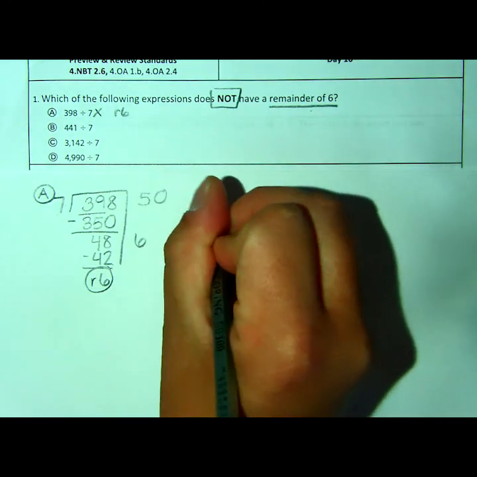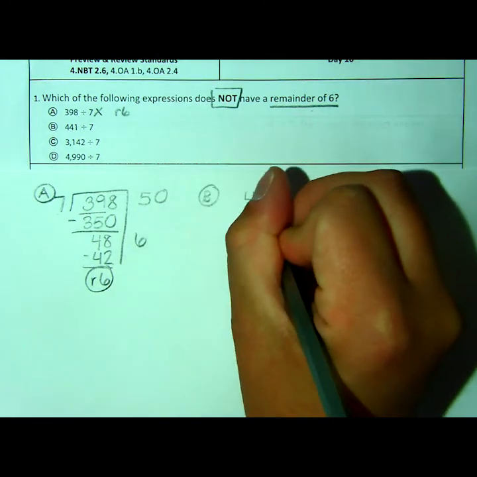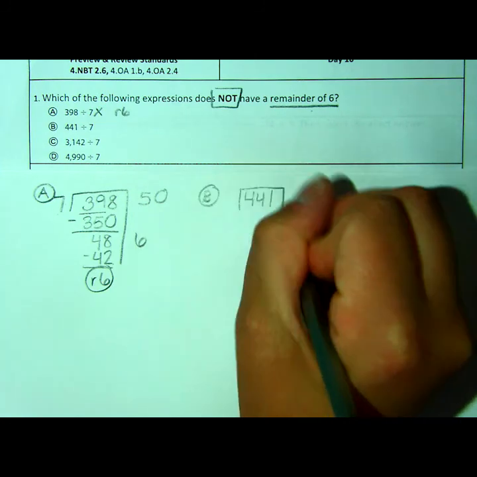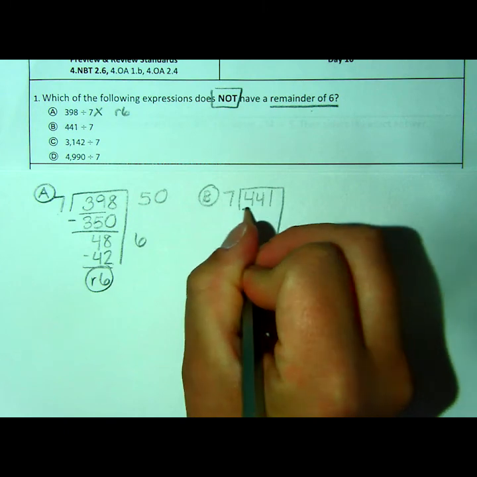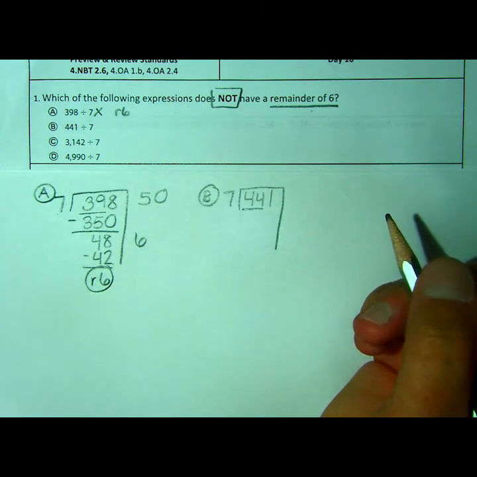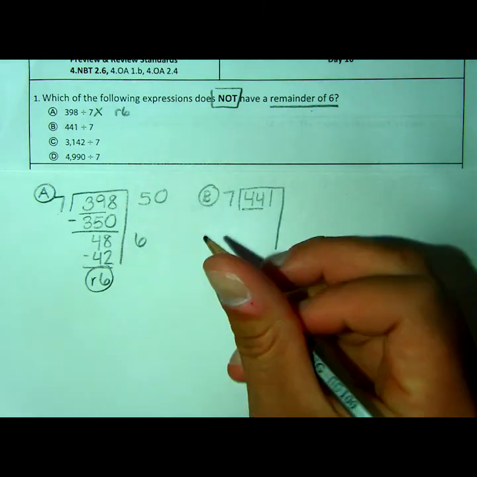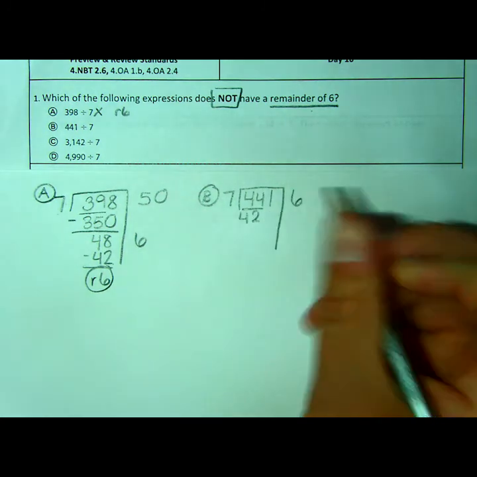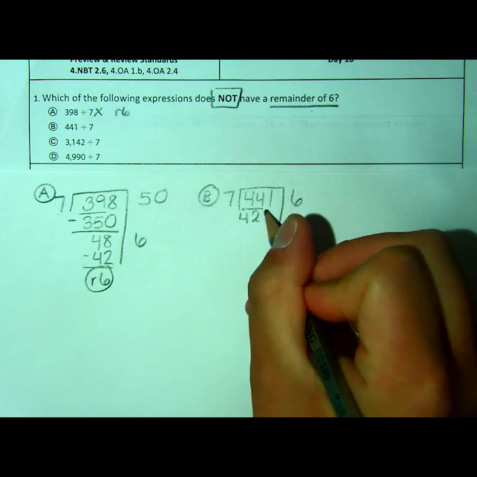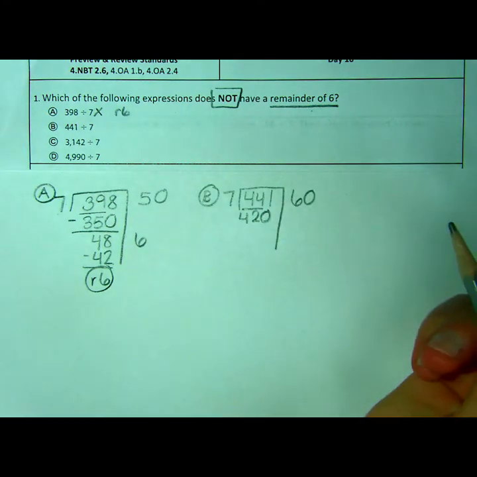Now let's look at letter B, 441, and we're going to divide that by 7. Again, does 7 go into 4? Nope. But does 7 go into 44? Yes. I know that 7 times 6 is 42. I still have this place value, so I'm going to fill it with a 0, fill that with a 0.